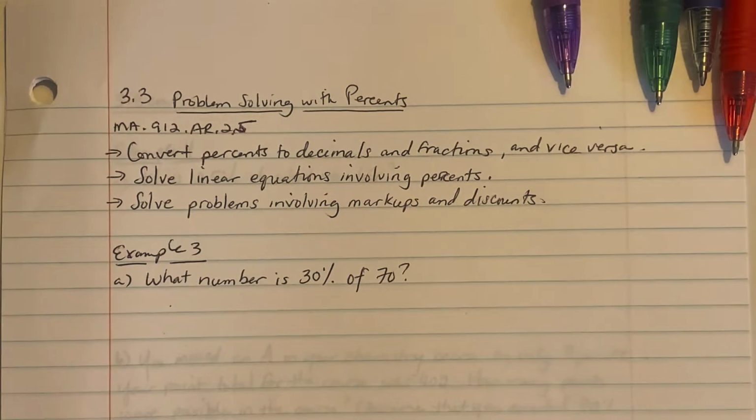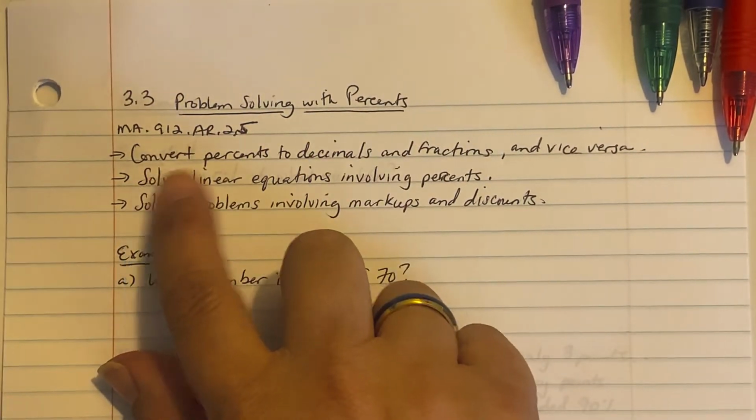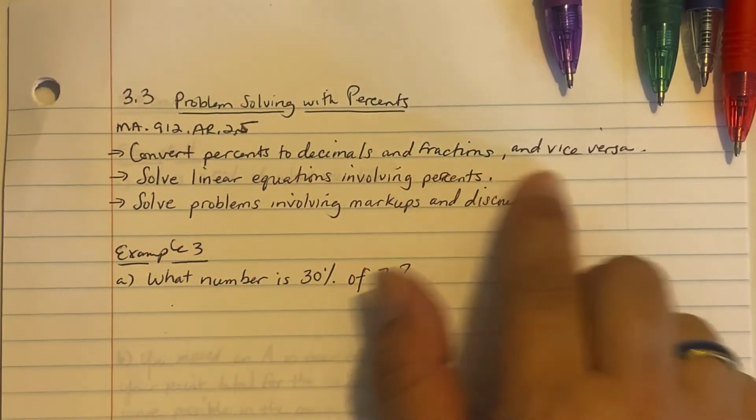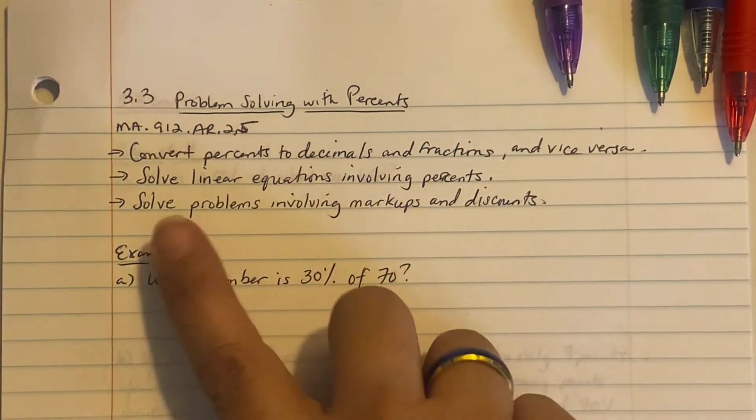3.3 is problem solving with percents. So we're going to convert percents to decimals and fractions and vice versa. We're going to solve linear equations involving percents. We're going to solve problems involving markups and discounts.